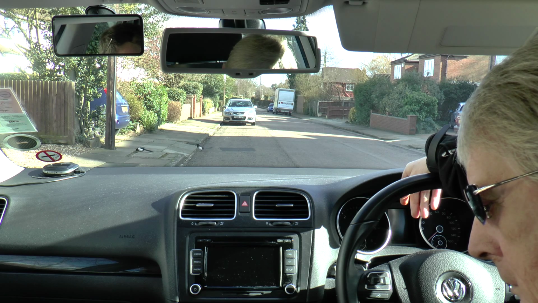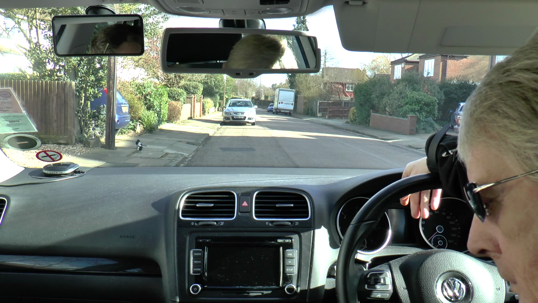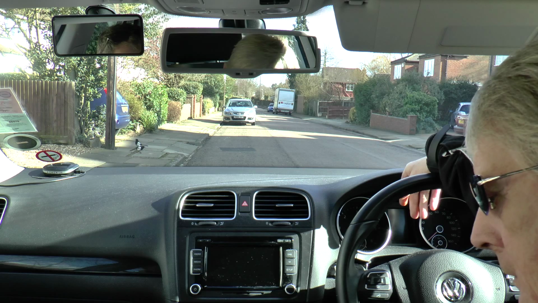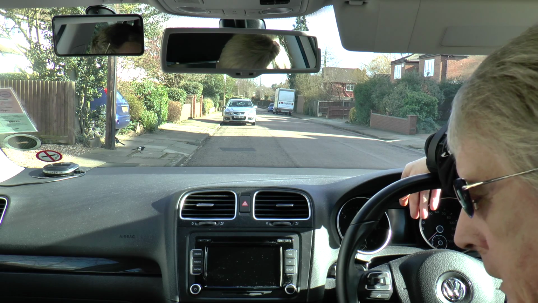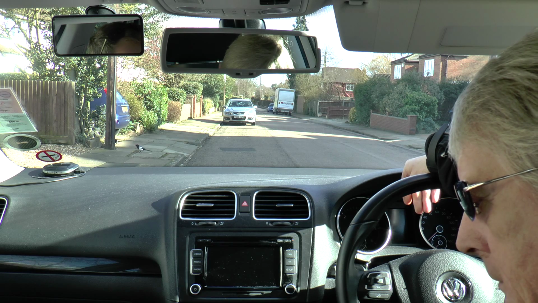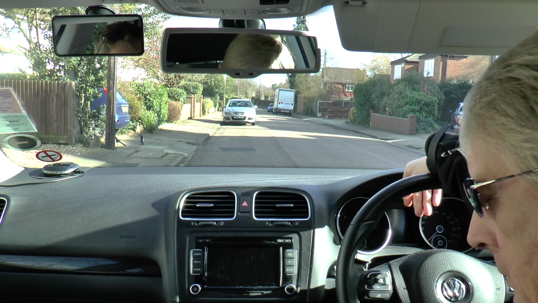If you're both sitting at this junction here, who do you think would have priority? It'd be me, wouldn't it? Why would it be you? Well, because he's got to come across here to get there, isn't he? And is there any point at which that priority may change? Well, you could force it.